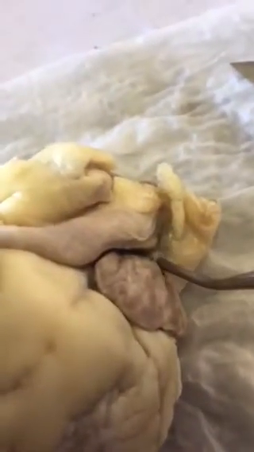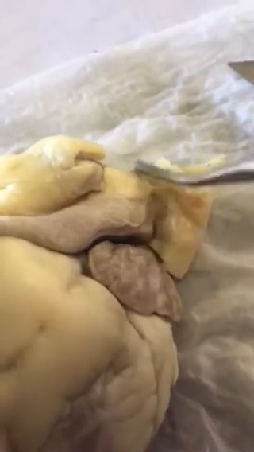The ascending aorta, we got a better view on here. This would be it. Right in here. If I can flip my specimen over, excuse me. Right here.